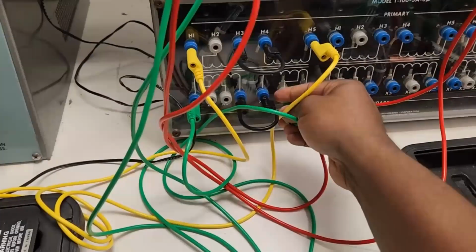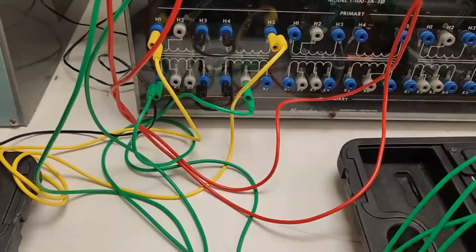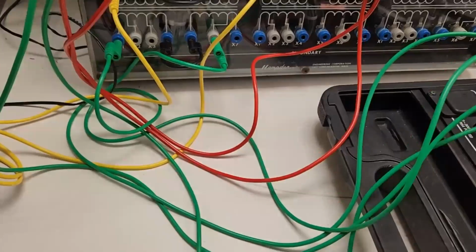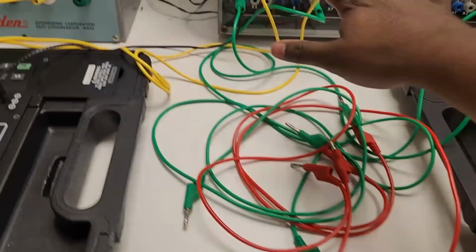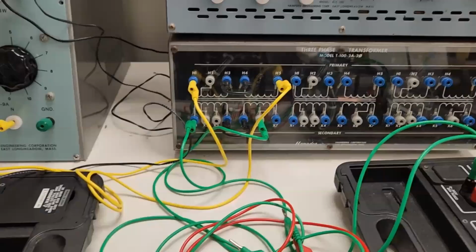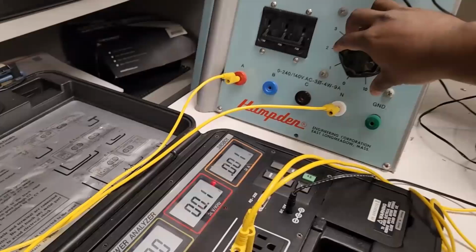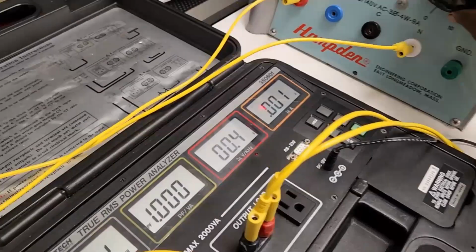We need to actually measure the value of the output, so we'll connect it to the power analyzer, but we'll disconnect everything else from the output side. So there is no load, that means it is an open circuit. So now it is open circuit. Now let's switch it on and dial it up.